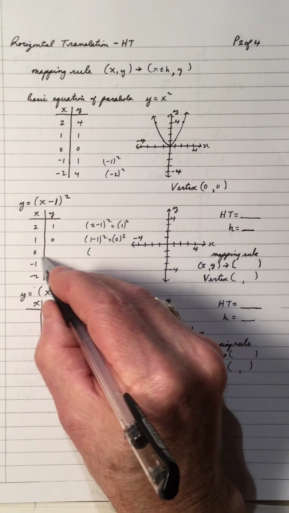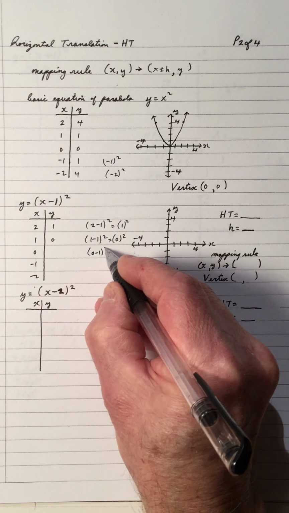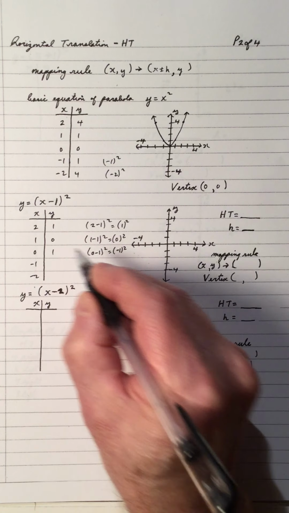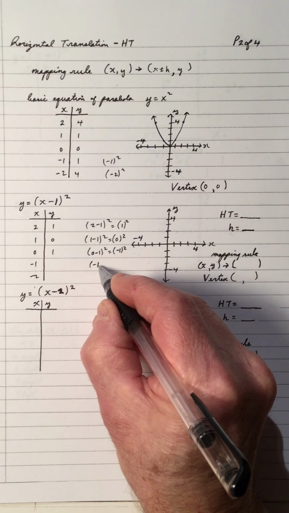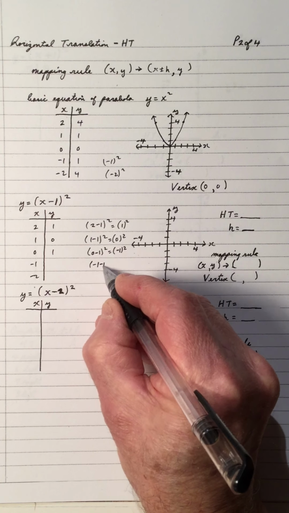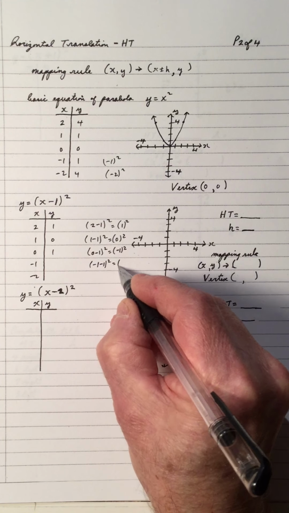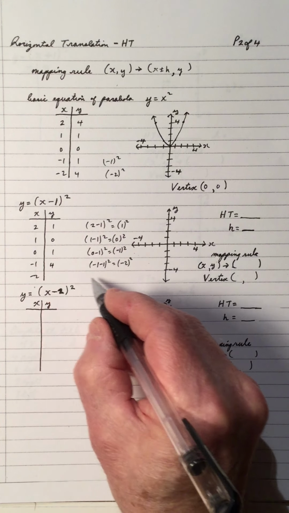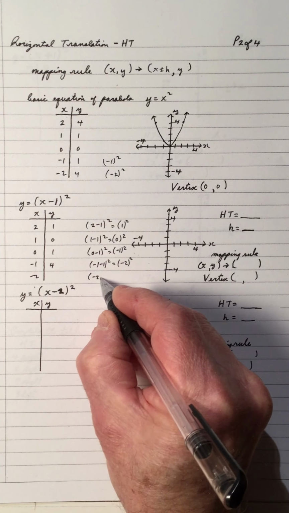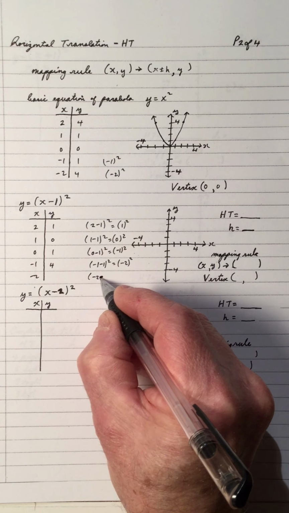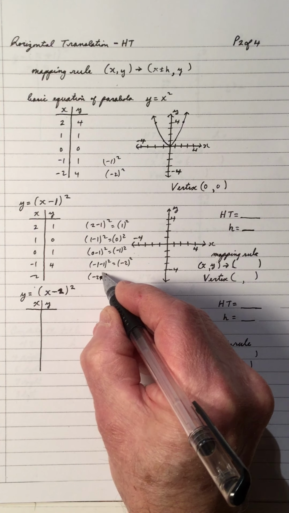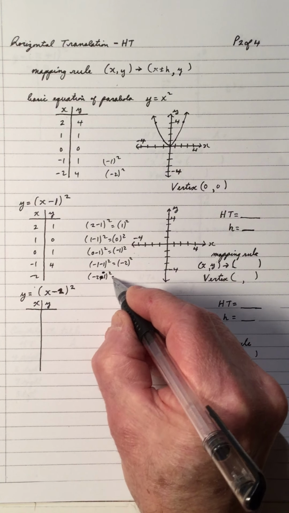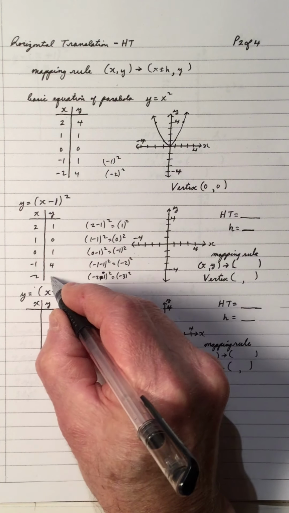Now we'll sub in 0 minus 1 squared, and negative 1 squared is 1. And a negative 1, we get a negative 2, and squared gives me a 4. And put a negative 2 in. Negative 2 minus 1 is negative 3 squared, which is a 9.